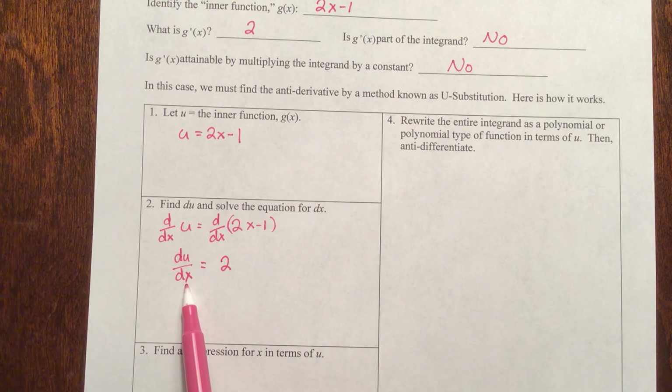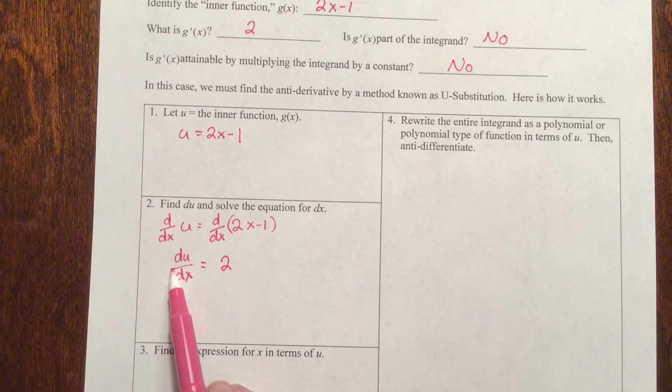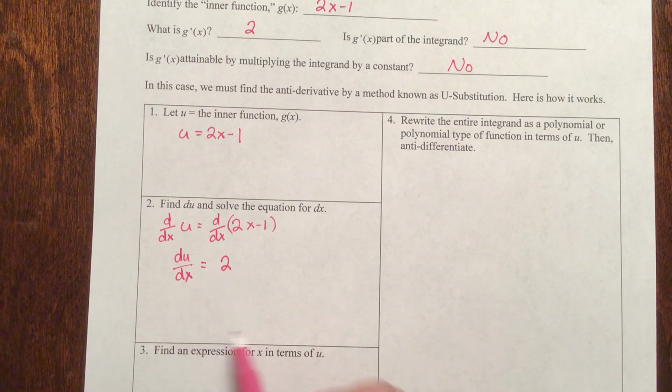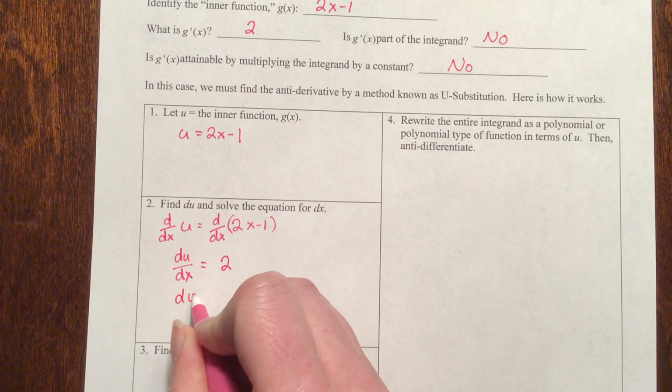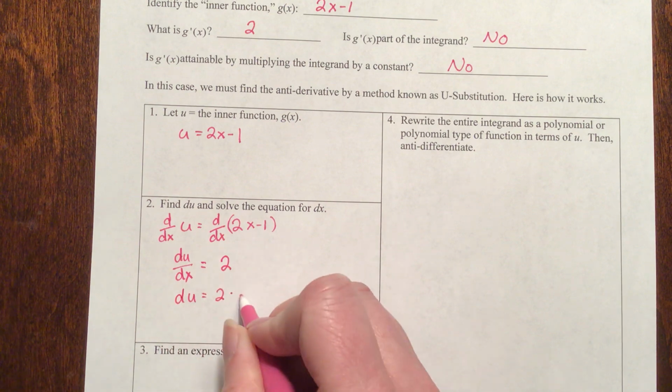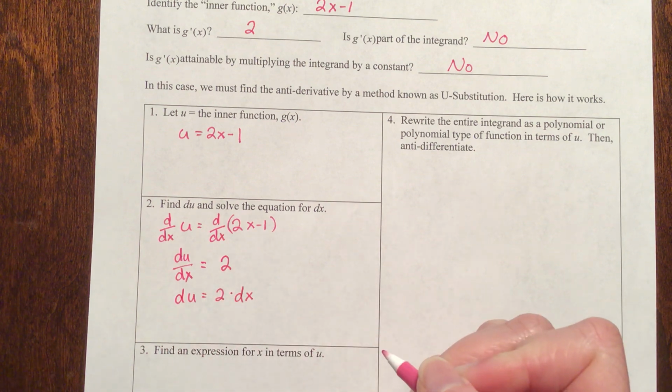What that means is we're going to treat this like a fraction. We know it's not a fraction, but we treat it like a fraction. This says divide by dx, so we're going to multiply both sides by dx. This is a very common thing. We're going to do it every time. So du equals 2 times dx.